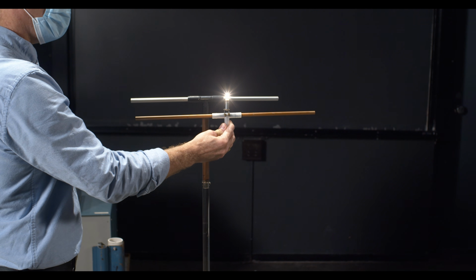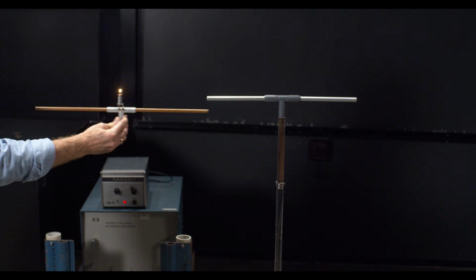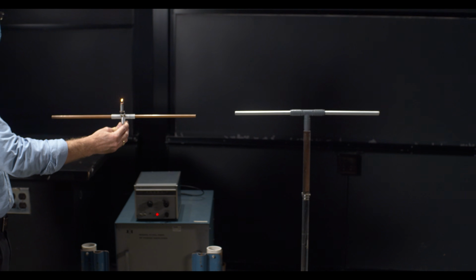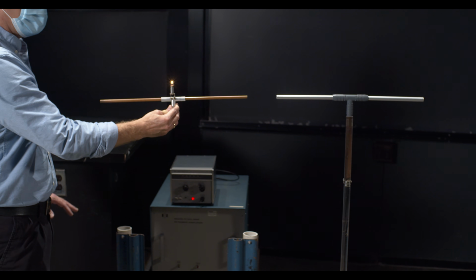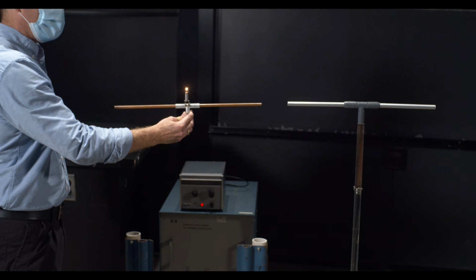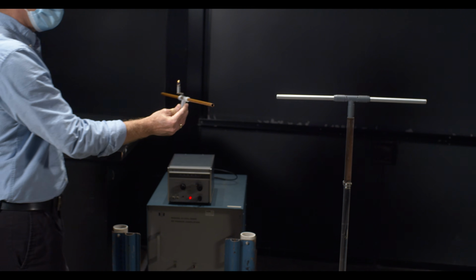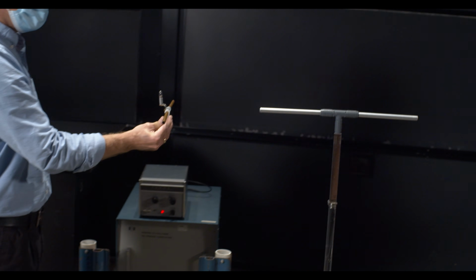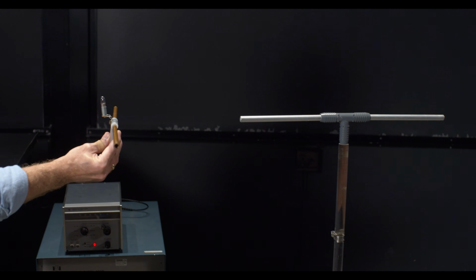We can also see that if I rotate the antenna or align the antenna along the axis of the receiving antenna, the strength goes down. And if I rotate it so that it is perpendicular to the axis of the antenna, its intensity is 0.